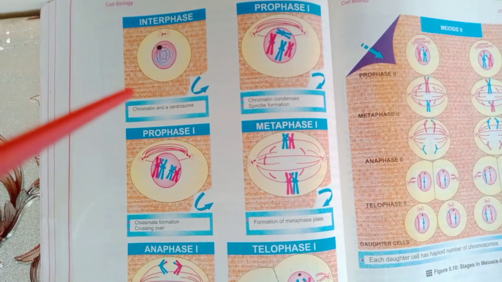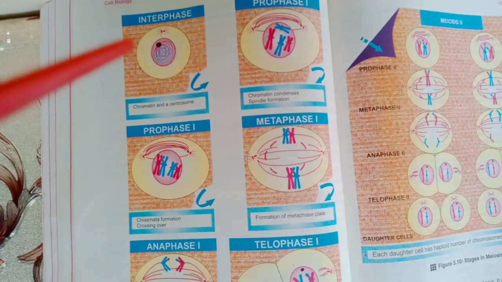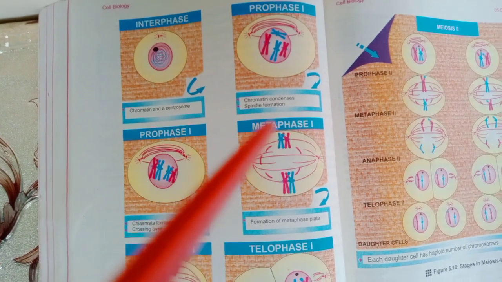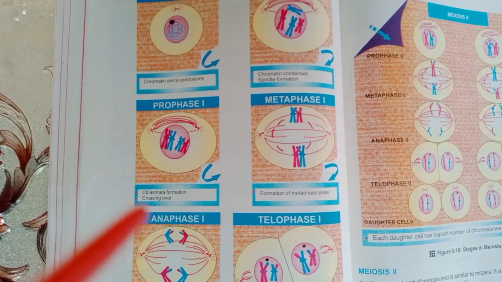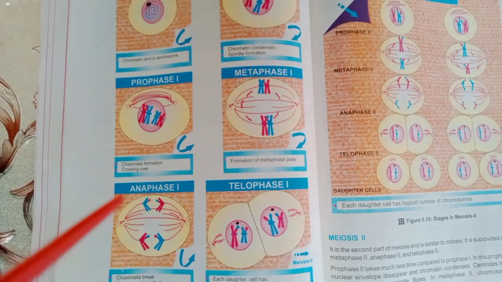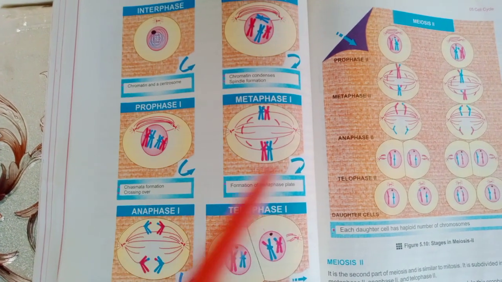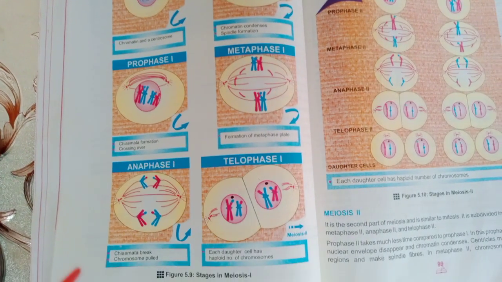Here is the interphase of meiosis 1, with chromatin and a centrosome. Then prophase 1: chromatin condenses, spindle formation begins, and there is synapsis and crossing over. Then there is metaphase 1, with formation of the metaphase plate.